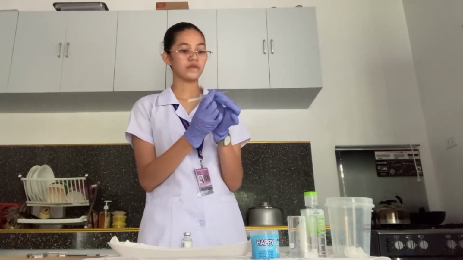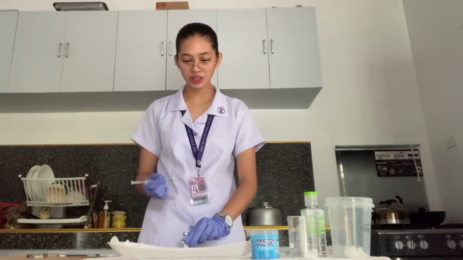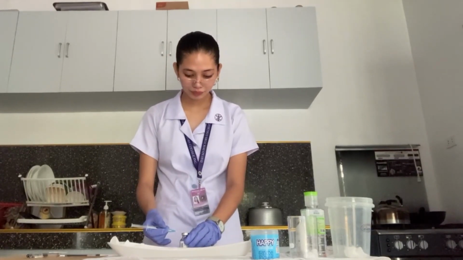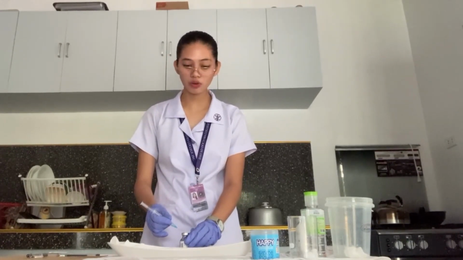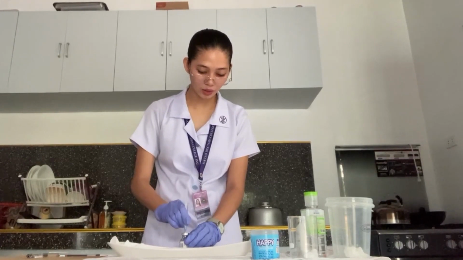Okay. After that, we're going to position our syringe in a 45-degree angle, making sure that the bevel is facing upwards. And then poke it into the rubber cap, like so. And then depress the air into the vial.